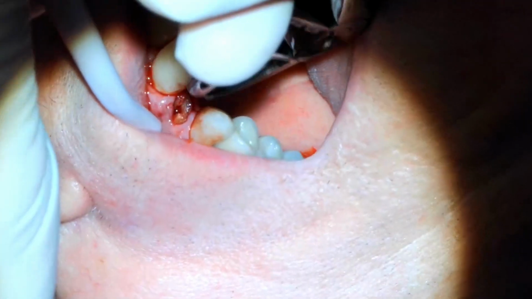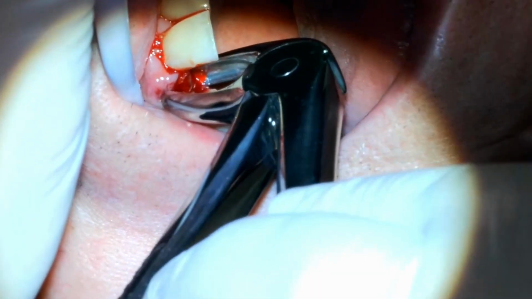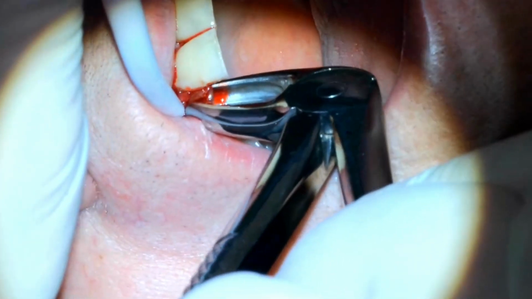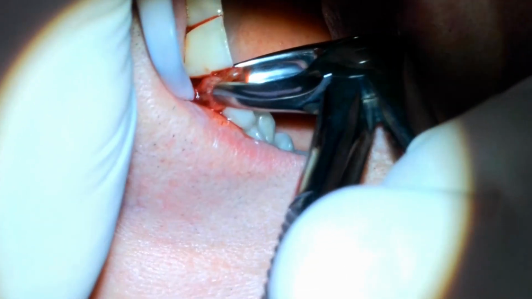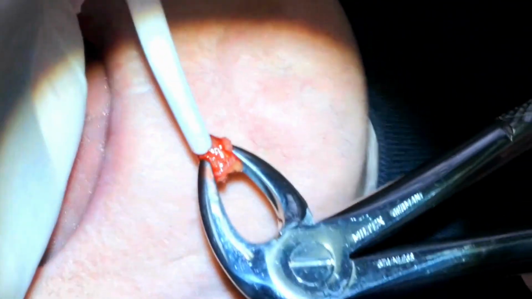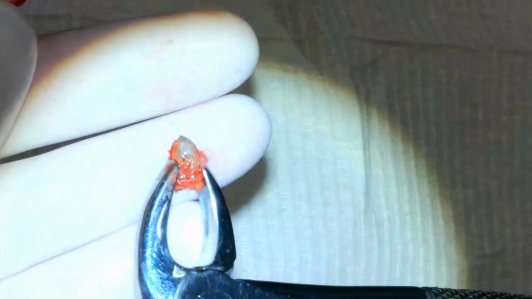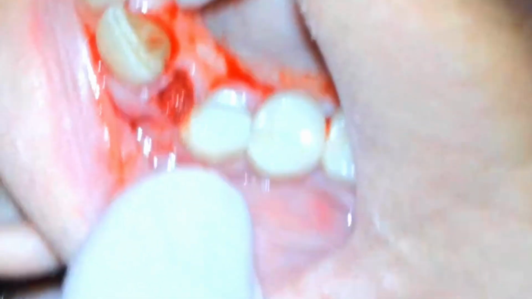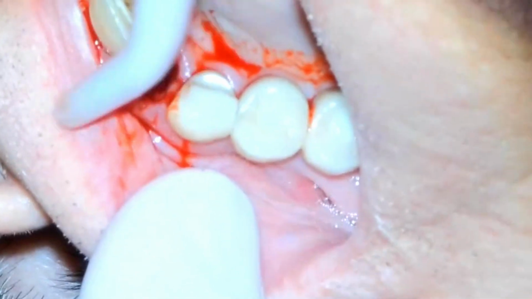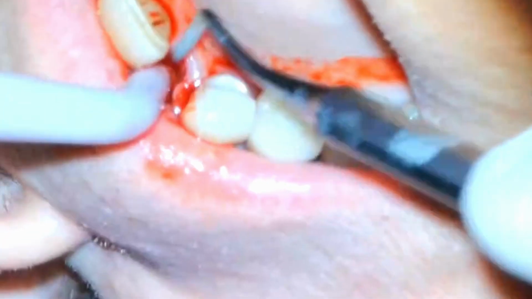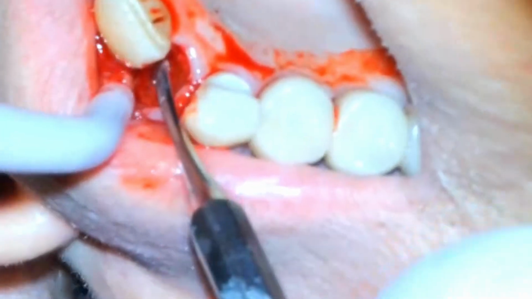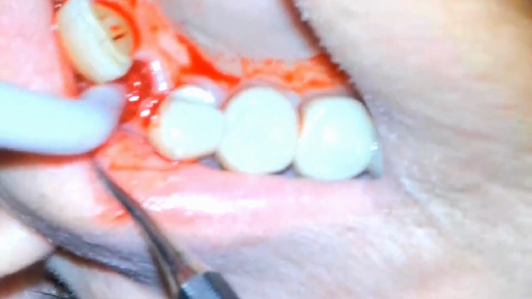So next I'm just going to grab my ash forceps again, just to grab the root tip and remove the whole thing. And there it is. As you can see, I'm just going to check and make sure we got the entire root tip. And it's pretty ugly and gnarly and messy. And now I'm going to go back, vacuum out the socket, and make sure there's no granulation tissue in there. I'm going to use my spoon excavator just to make sure it's nice and clean.